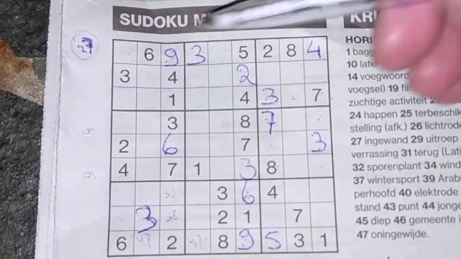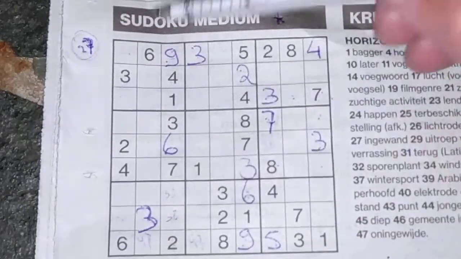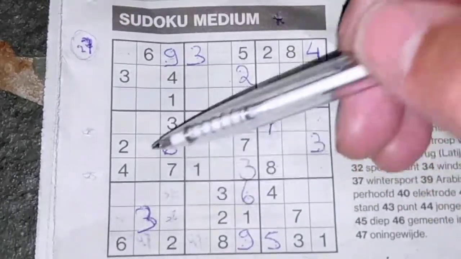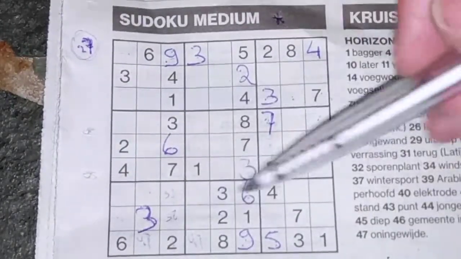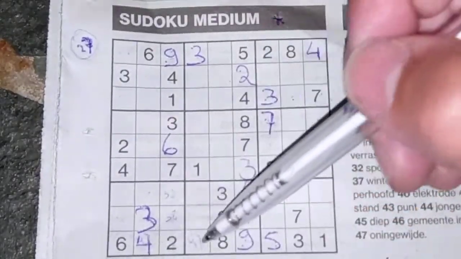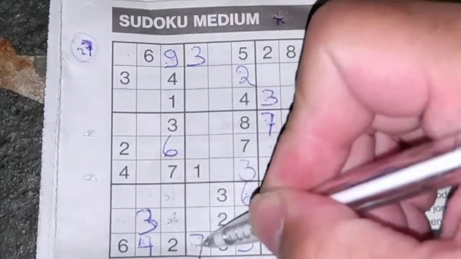Then 4 in this column, 4 in that column. So in the column between, the second column, the only 2 places for the 4 should be here or there. I see here 4, no 4 there. 4 should be here. That means 1 digit left in the last row for the number 7.